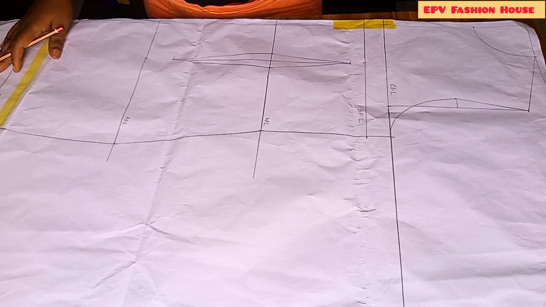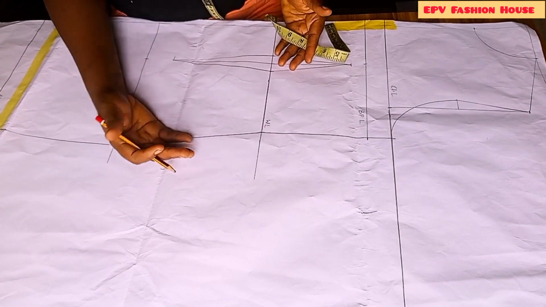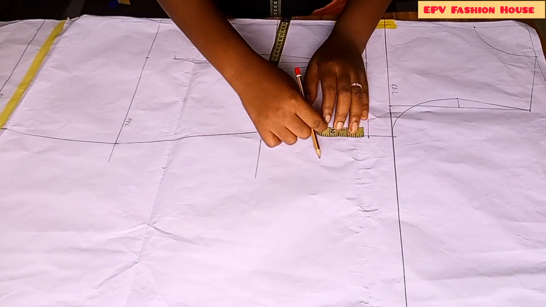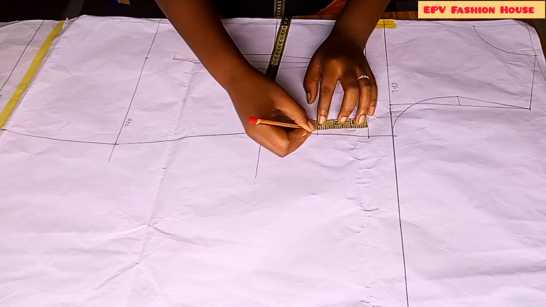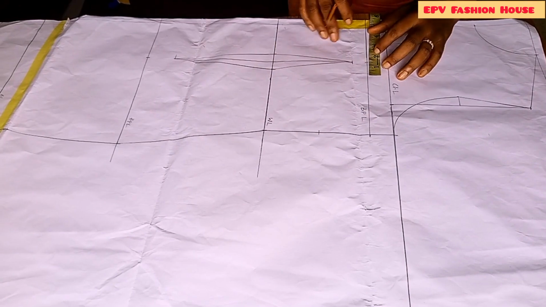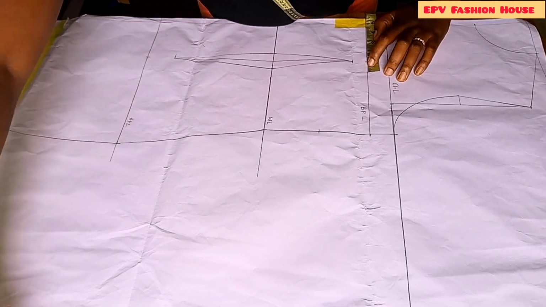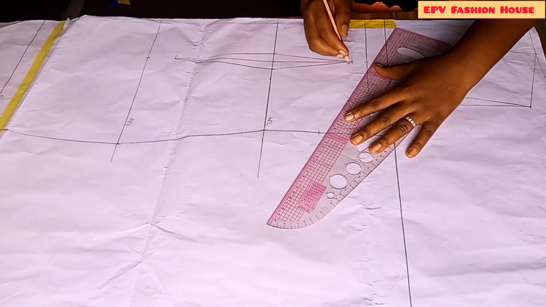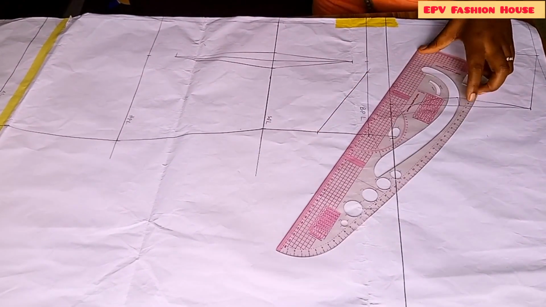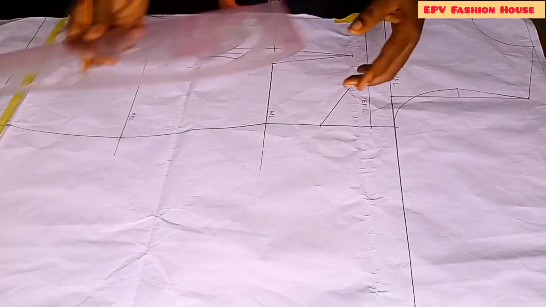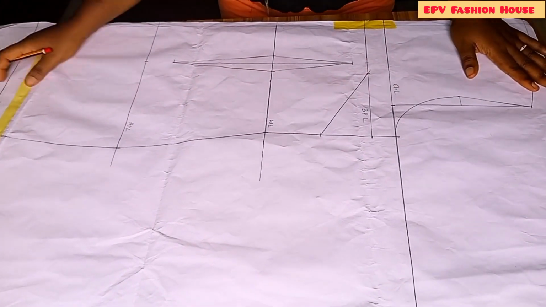The difference between my back half length and my front half length is 3 inches. I will mark that 3 inches here. I'll mark it here. Then I will move away from my bust point by 1 inch and mark 1. Then I'll connect this. I'll connect this line to my bust dart. So that's that for the front.